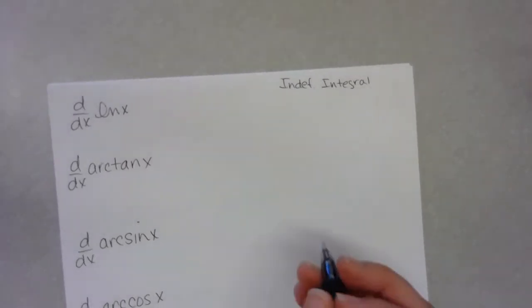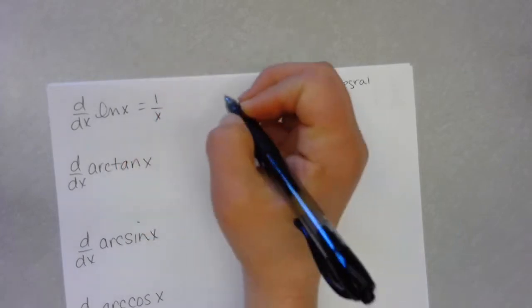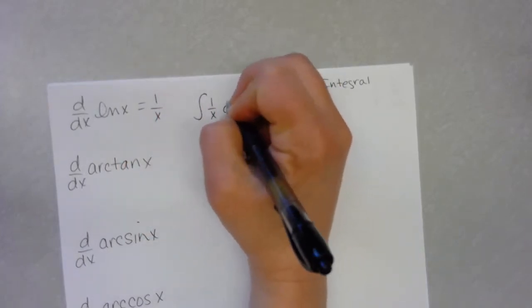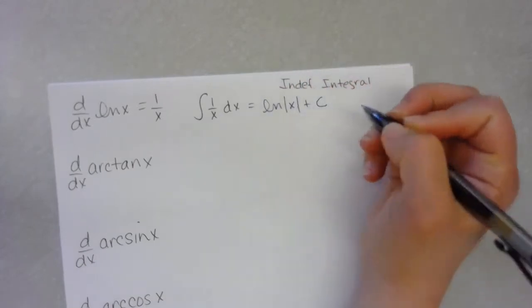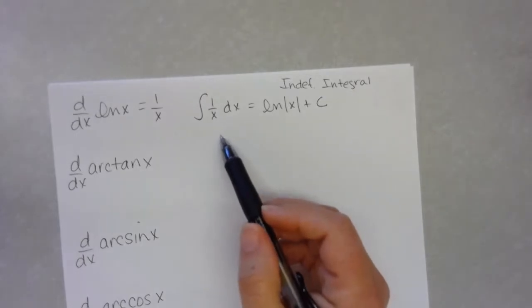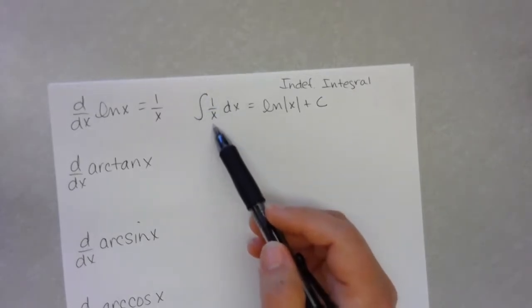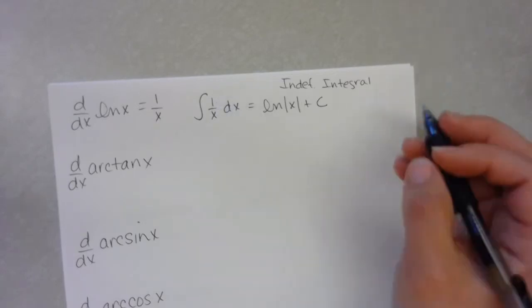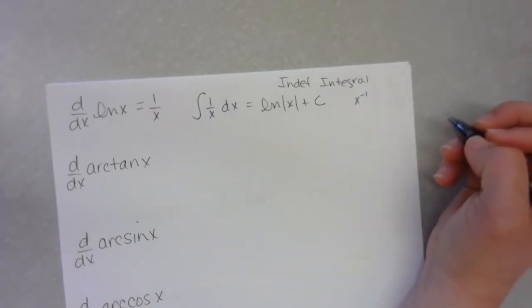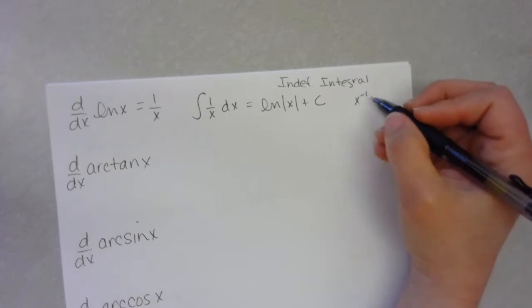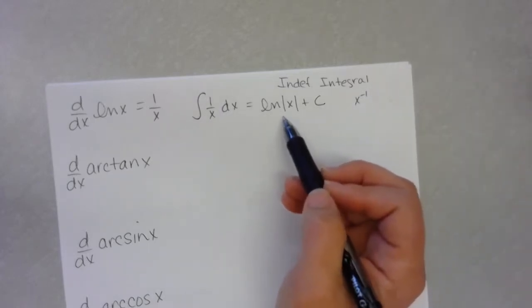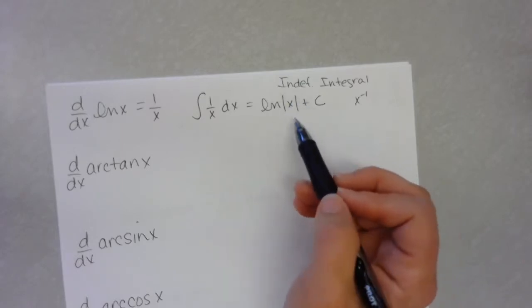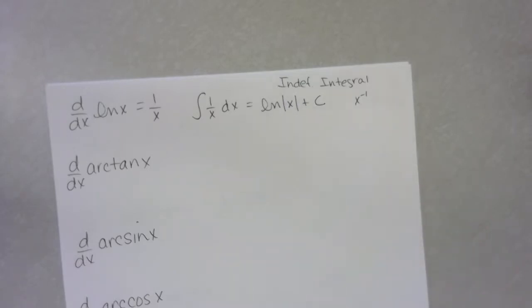The natural log, the derivative of it, is 1 over x. So that means that the integral of 1 over x dx is equal to the natural log, and we say the absolute value of x plus c. So this takes care of our x to the -1 case. This is when our power rule fails, because this would be x to the negative 1. If I was doing x to the negative 1 and tried to use the power rule on it, I would add 1 to the power, which would be x to the 0 over 0, so when the power rule fails, it's the natural log. And we put the absolute value of x in here because the natural log has a domain restriction on it.